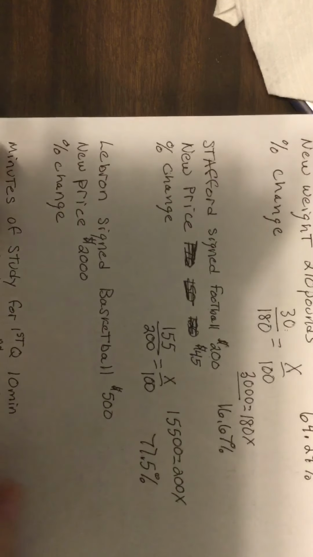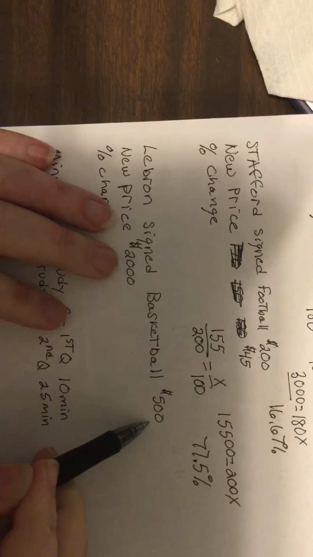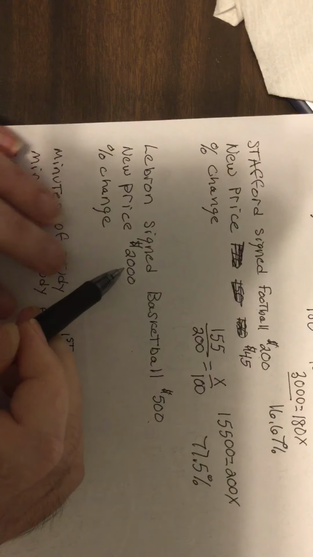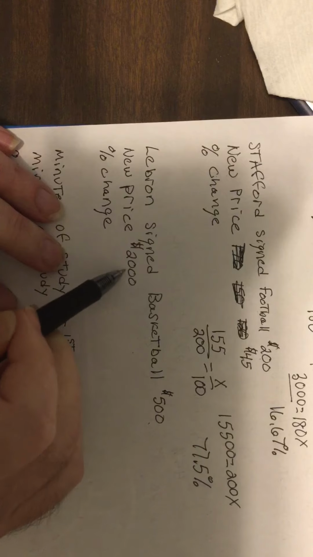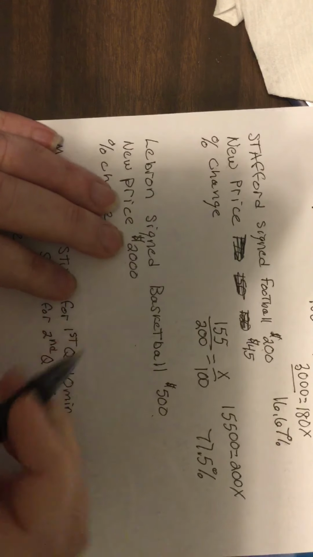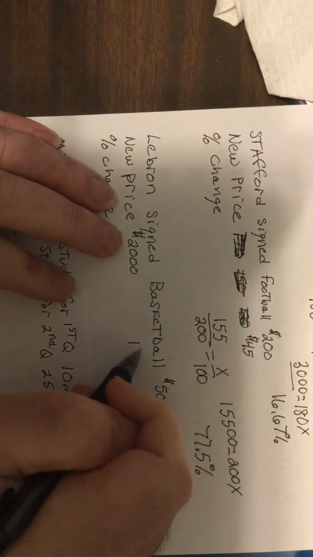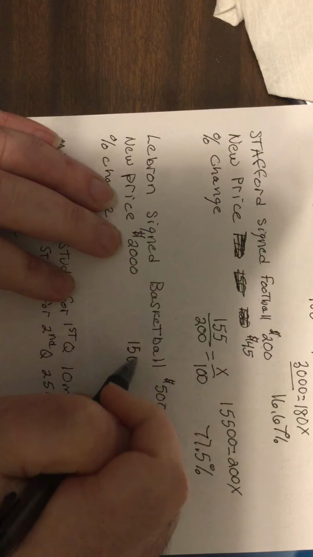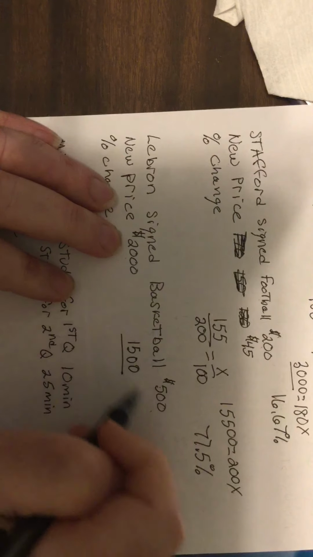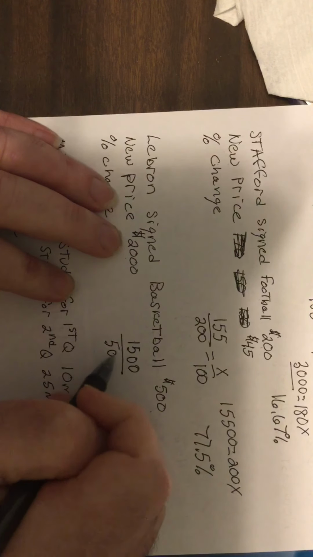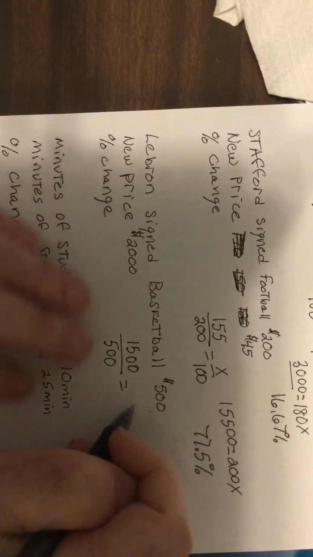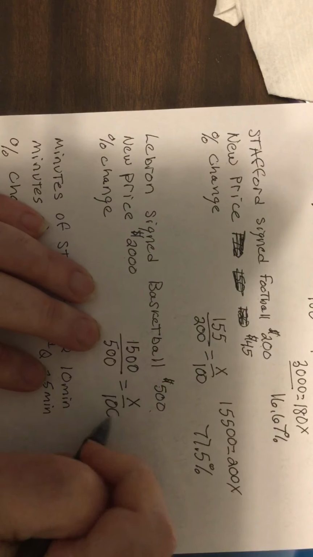So let's see this. LeBron signed up basketball. It was $500, but after winning the championship again, it's now up to $2,000. So what was the increase? Well, change in value, 2,000 minus 500 is 1,500. Divided by the old price, 500, equals x over 100.